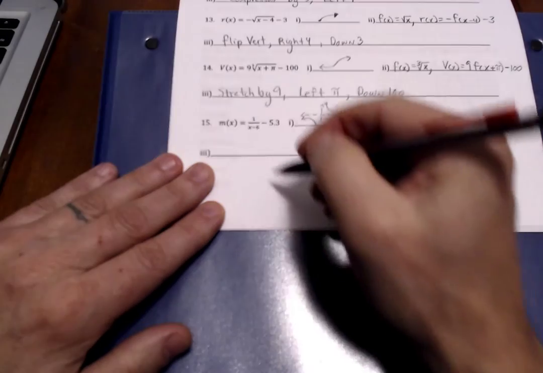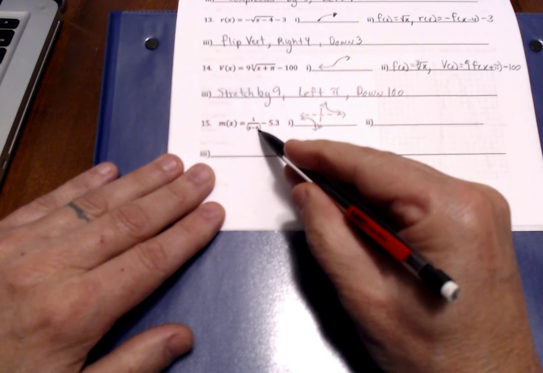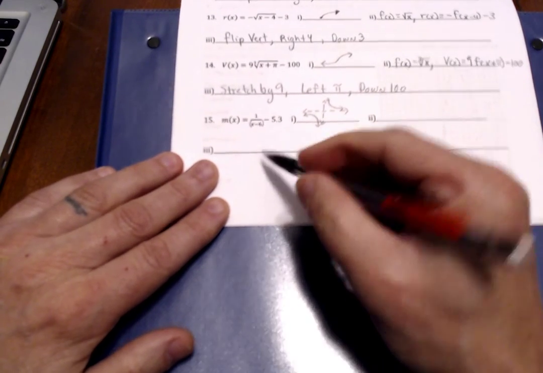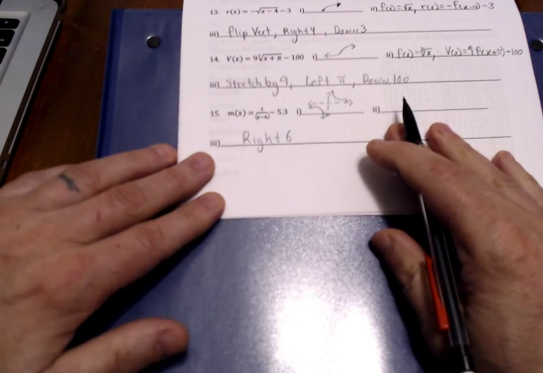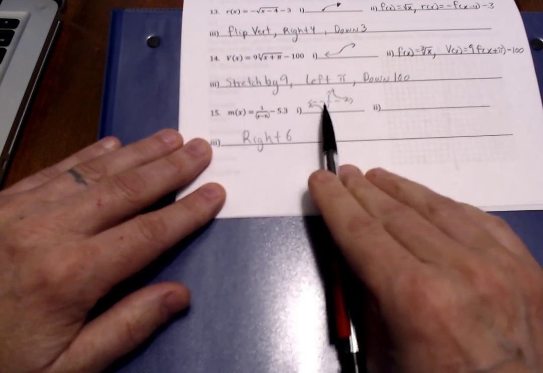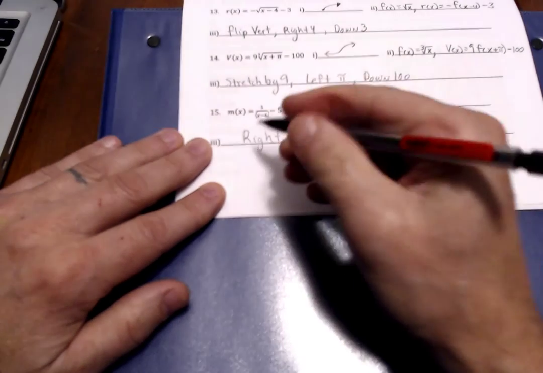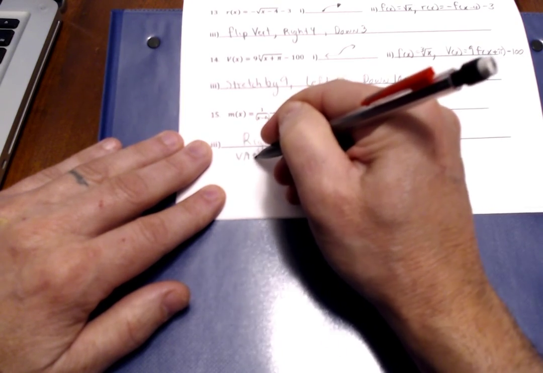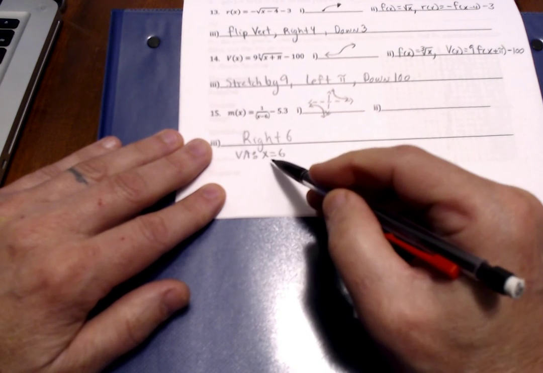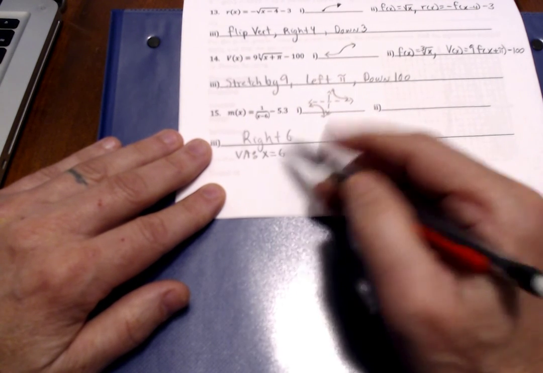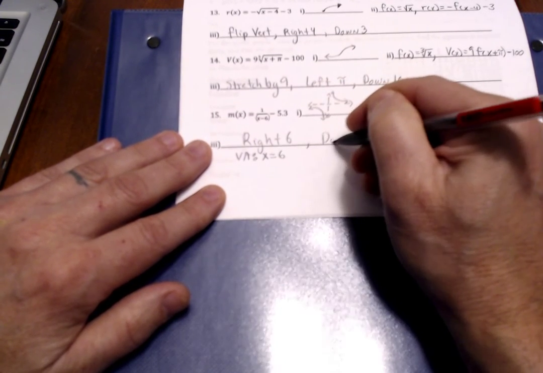Now, what's happened to this? Let's look right here. Inside of the function, it says x minus 6. That means it's been moved to the right 6. What this means with regards to this is, well, what's been moved to the right 6? Everything's been moved to the right 6. In particular, the vertical asymptote would be at x equals 6. Whatever zeroes out the denominator, that is the x value of the vertical asymptote. It's also been moved down 5.3.